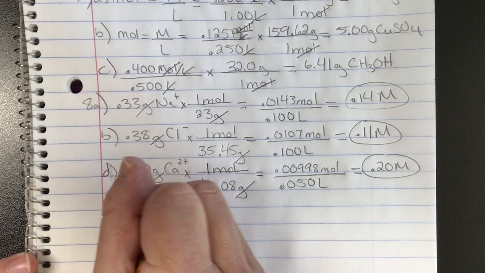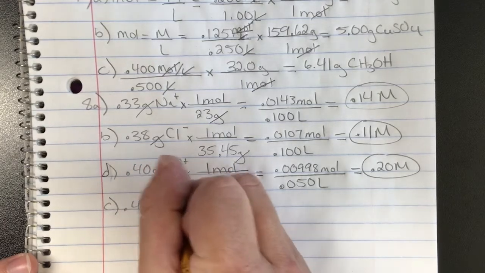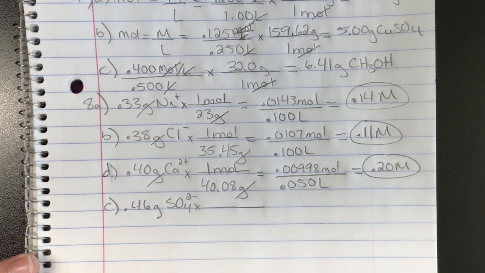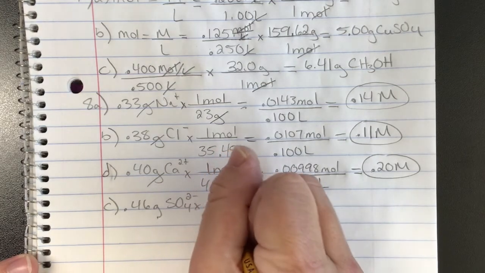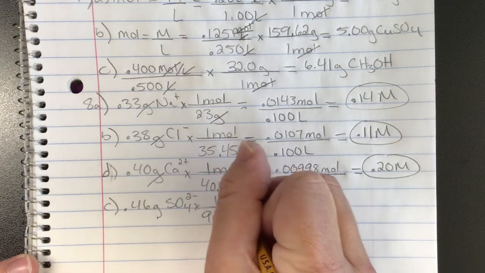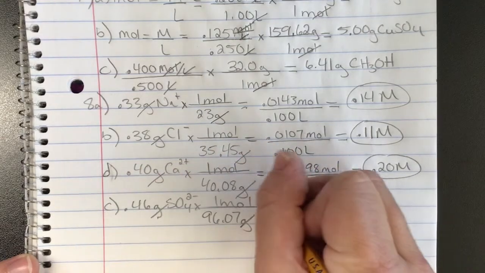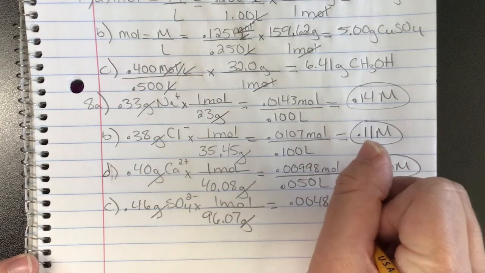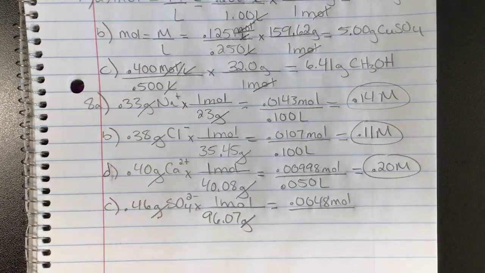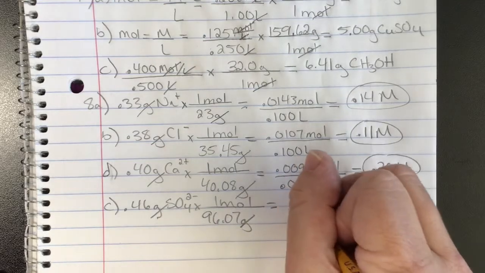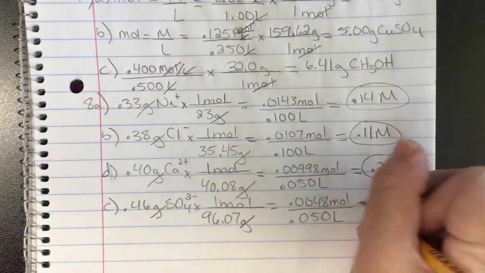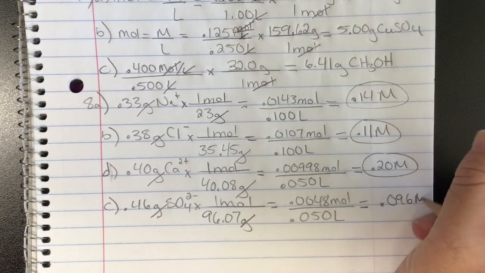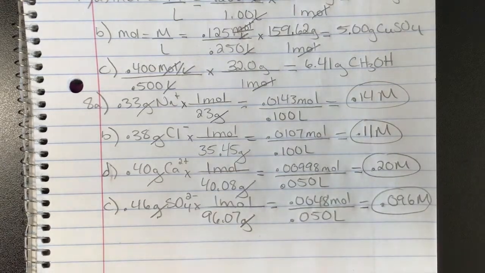Okay, we have 0.46 grams of sulfate. We need the molar mass of sulfate, and it's 96.07 grams per 1 mole. Okay, that gives us 0.0048 moles. And we have 50 milliliters again, so divide that by 1,000, we get 0.05 liters. And that gives us 0.096 molar for the concentration.